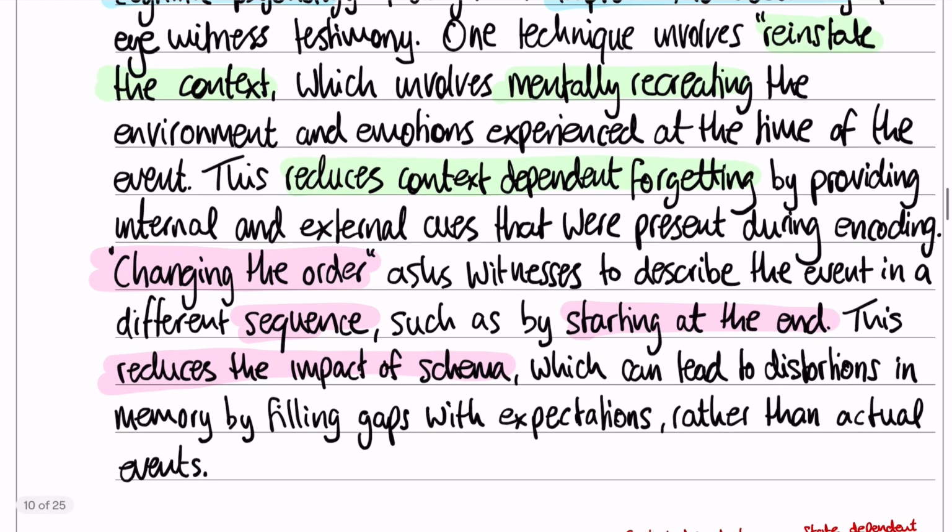My final little section then is the bit in pink. I'm now going to talk about change the order. And again, it follows the same sort of logic as with the last one. What is it? And then why does it improve eyewitness testimony? So it reduces the impact of schema, which can lead to distortions in memory by filling gaps with expectations.